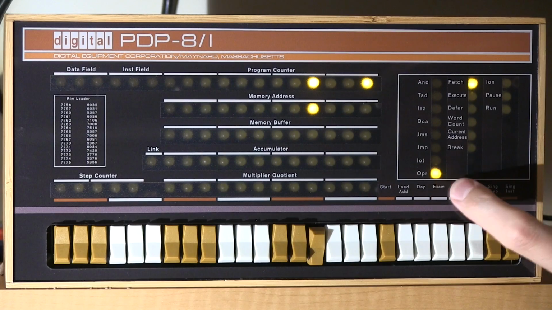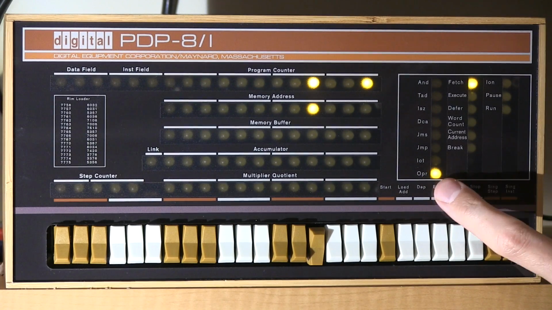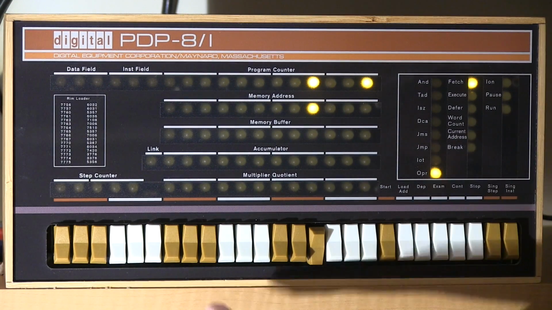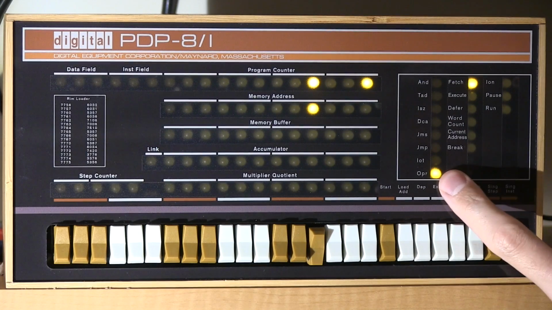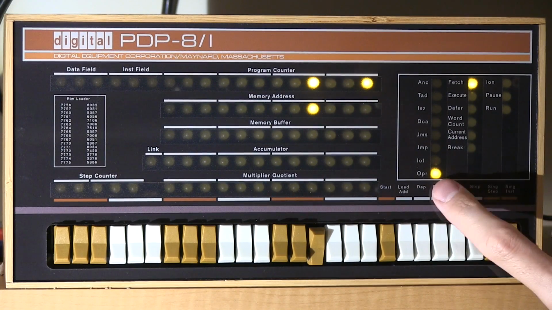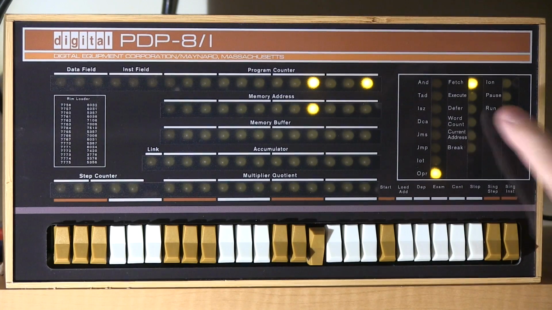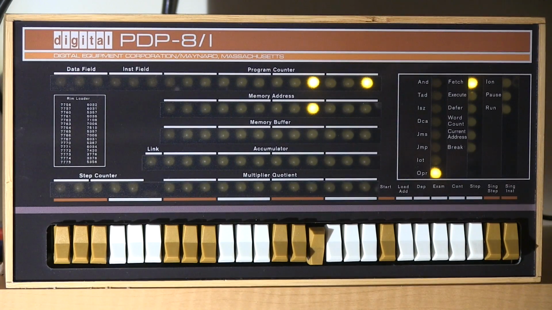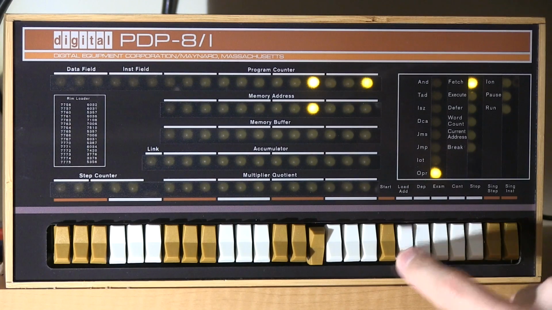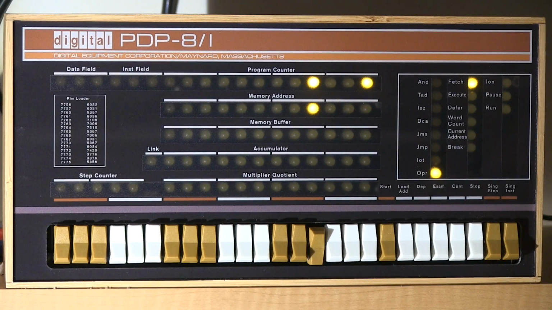And also the operation light came on here because the opcodes that start with 7 are in the operation category. So that told us it executed a 7 something instruction. And then it's not running because the halt instruction stops it running. So halt. So that's our simplest possible program.